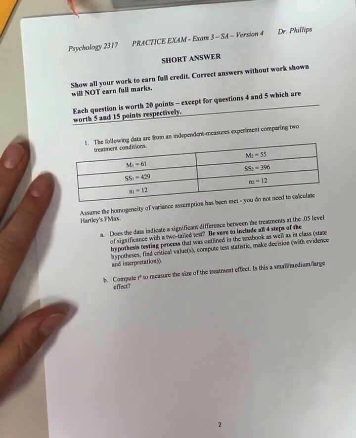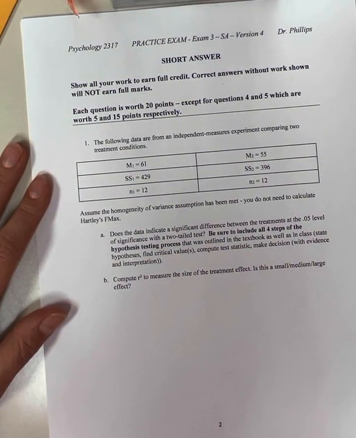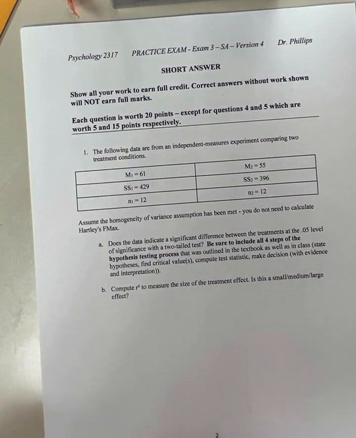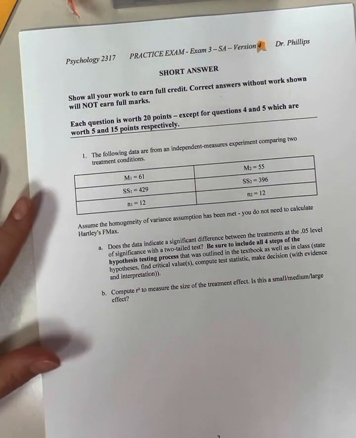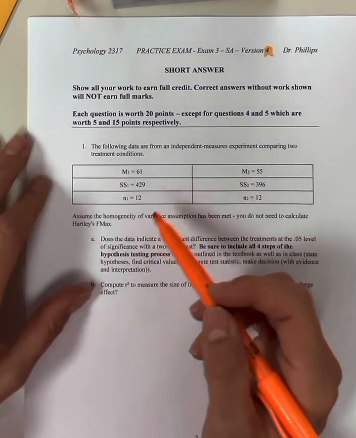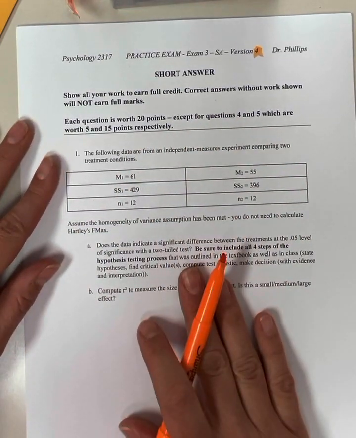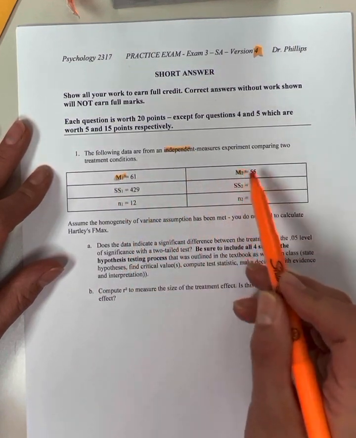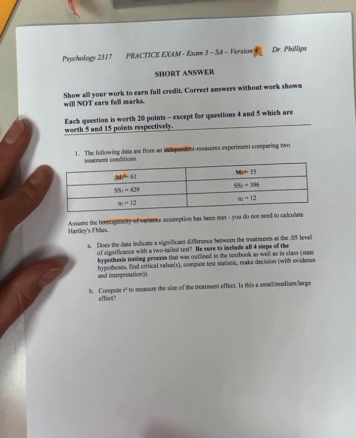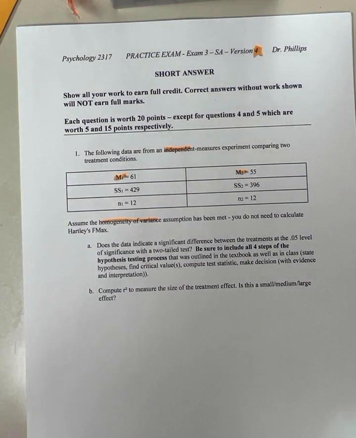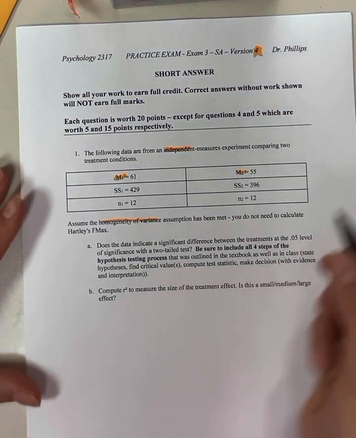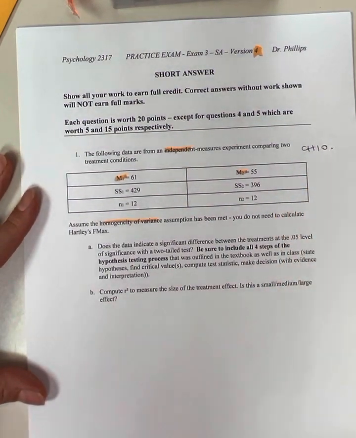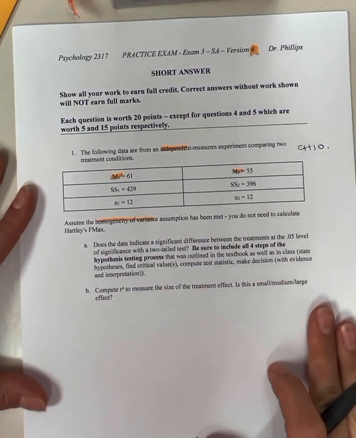Okay, so this is practice exam number 3, practice exam version number 4, okay? And I went through in a separate video identifying, or helping you identify, that this is an independent samples t-test, right? So we have some key pieces that help us identify that. The independent samples t-test, that was chapter 10, okay? For us, that was chapter 10.